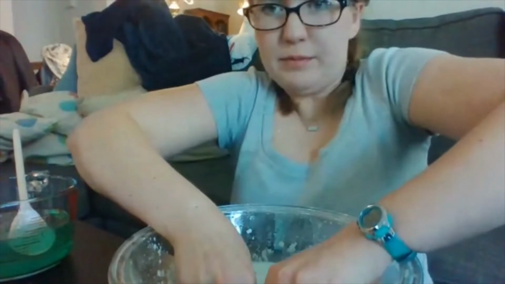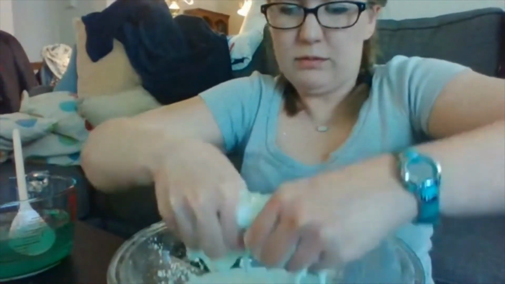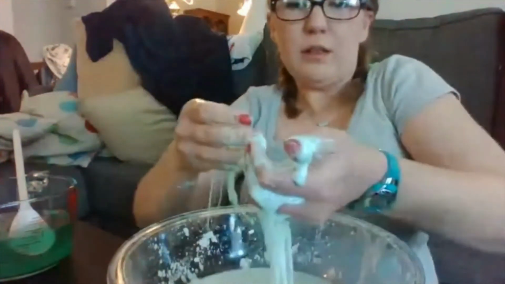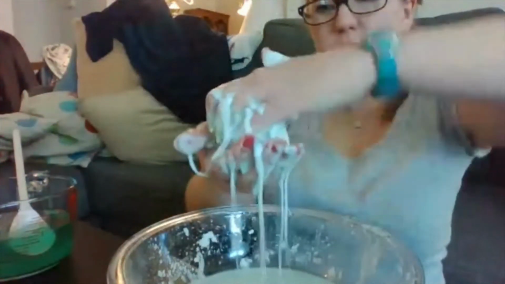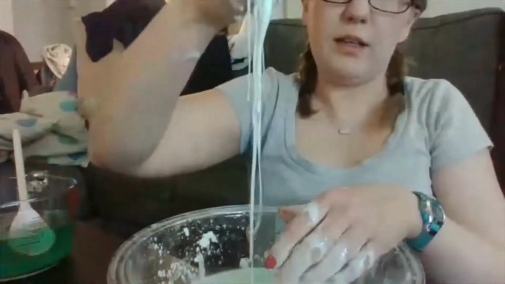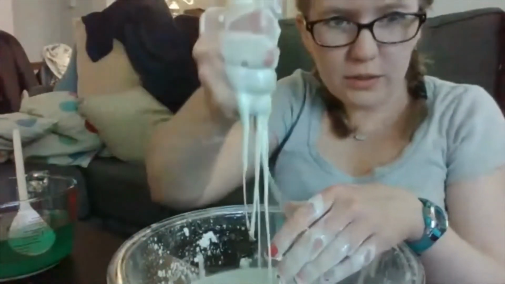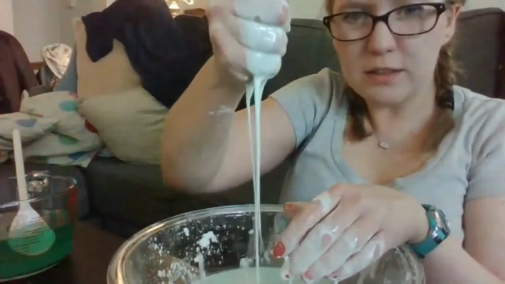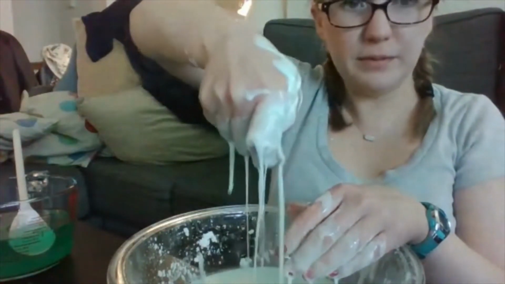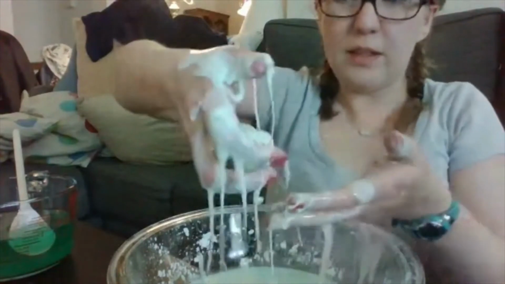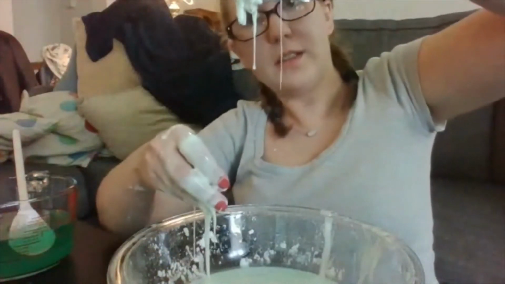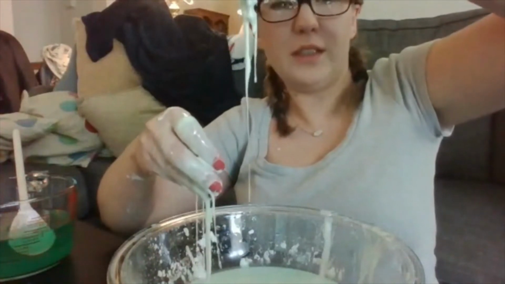And so here I can squeeze it out through my hands. But there's just a chunk of it. But as I hold it, it melts.